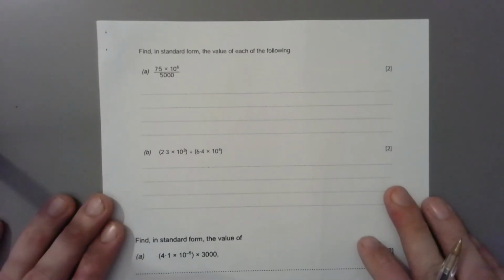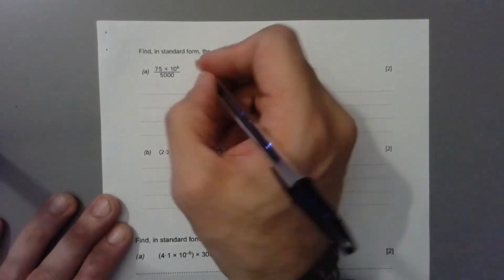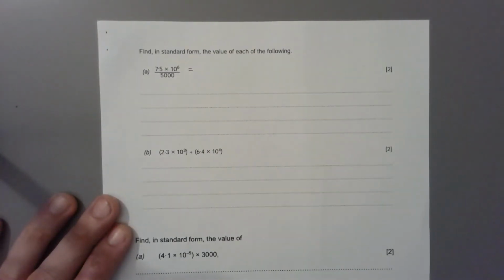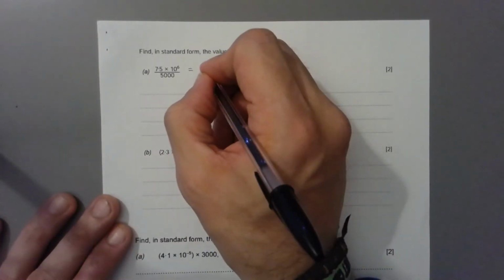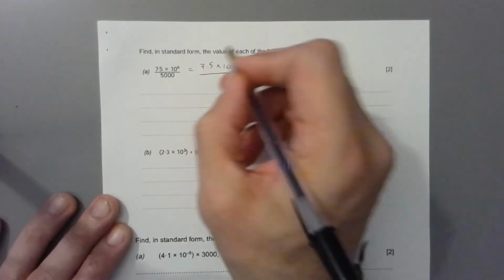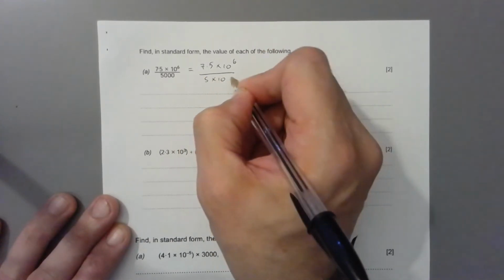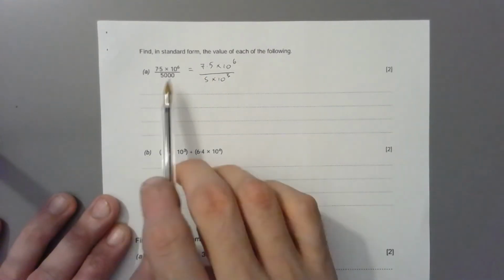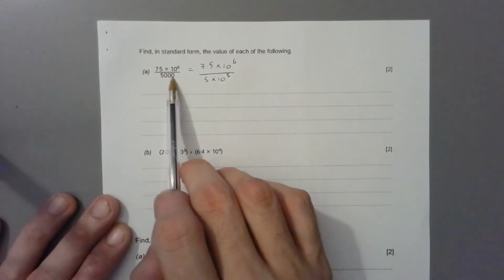Okay, last page, working out in standard form. So for this question here, probably the easiest way to do this is to convert the bottom one into standard form. So that's going to be 5 times 10 to the power of 3, because we've got 3 digits after the first number there. 10 to the power of 3 is 1000, 5 times 1000 would give me 5000.